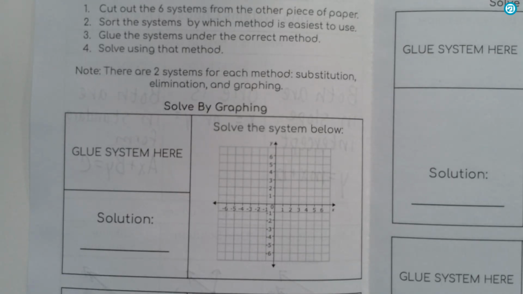Okay, I'm going to pass these out. We're going to work on this for 20, 25 minutes. We'll see how long it takes you guys to get started and get working.